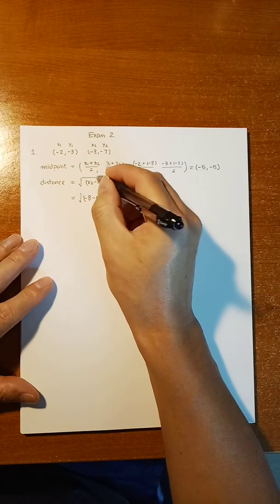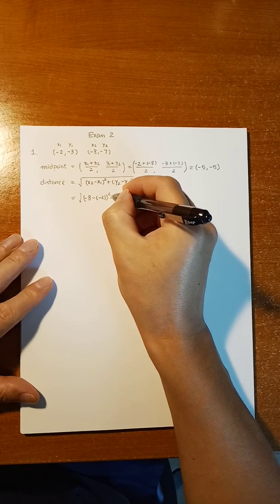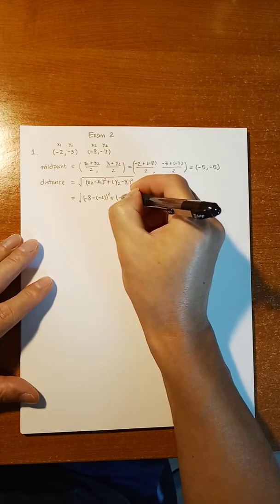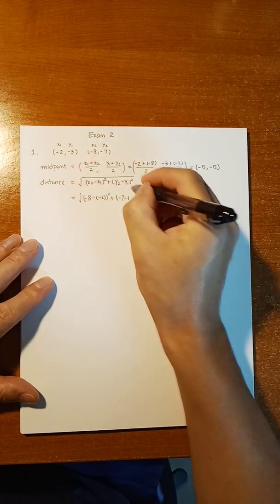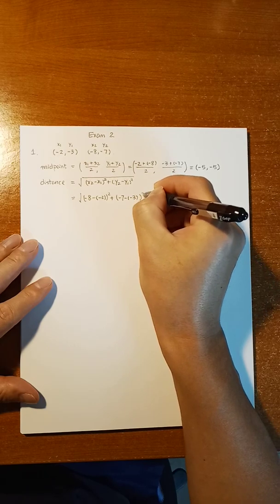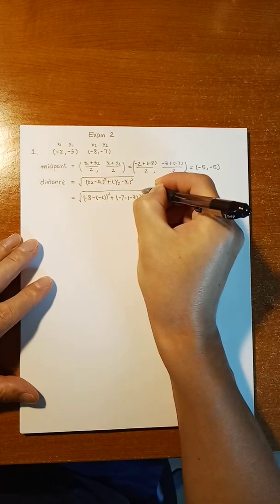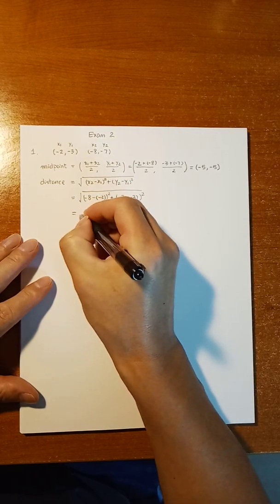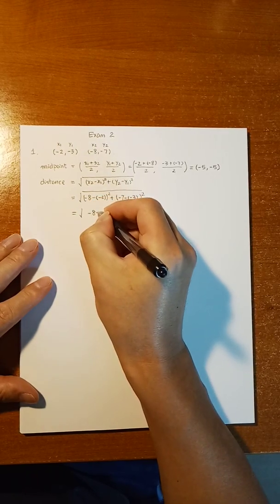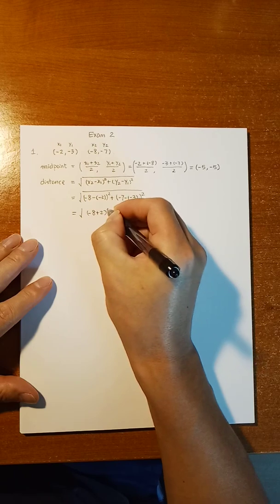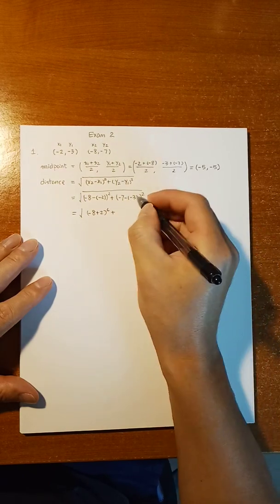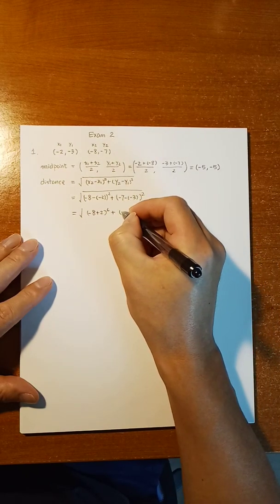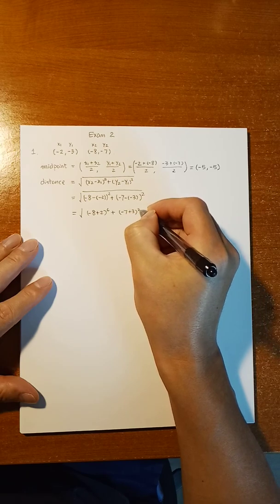In the midpoint formula, it's a sum. Square and plus y2 -7 minus y1 -3 square. Minus -2 means plus 2, so -8 plus 2 is -6. -7 minus -3 is plus 3, it's a -4.